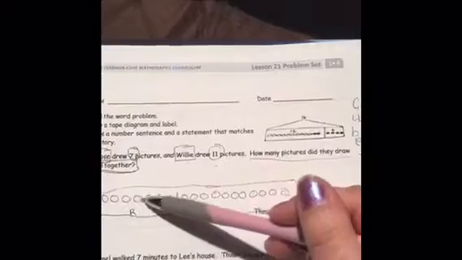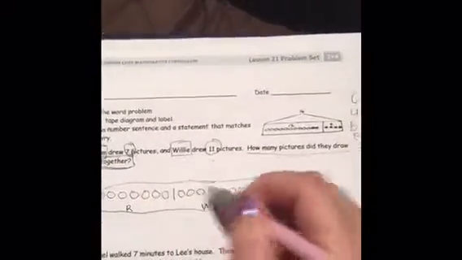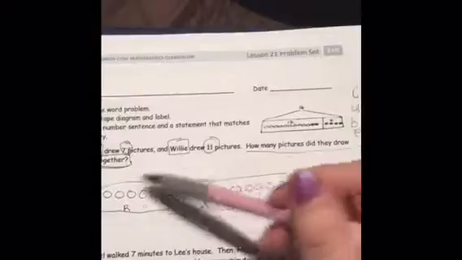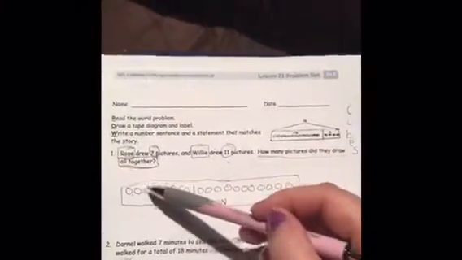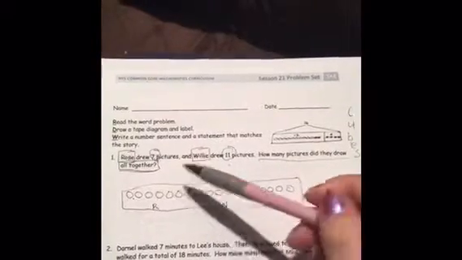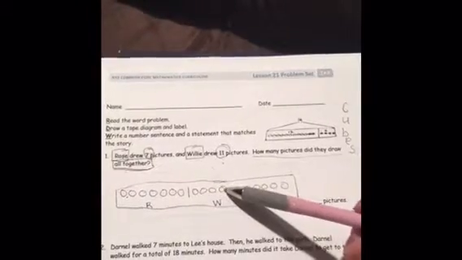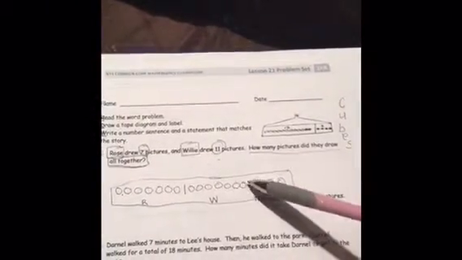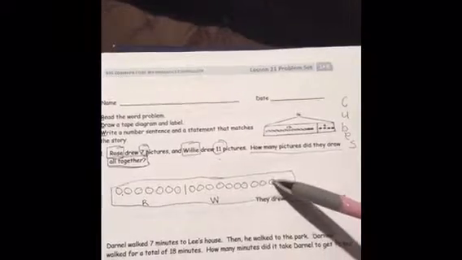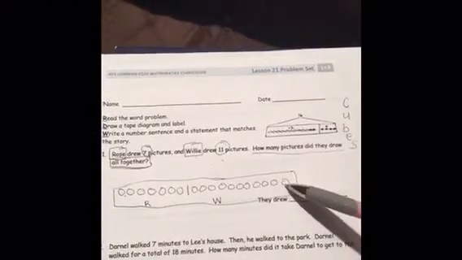All right, and I know that there's 7 here. 1, 2, 3, 4, 5, 6, 7. And I knew that there's 11 here. And then to find the total, I'm going to count them all. 1, 2, 3, 4, 5, 6, 7, 8, 9, 10, 11, 12, 13, 14, 15, 16, 17, 18. There are 18 altogether. I'm going to draw the lines to show that this is the total of the whole tape diagram.